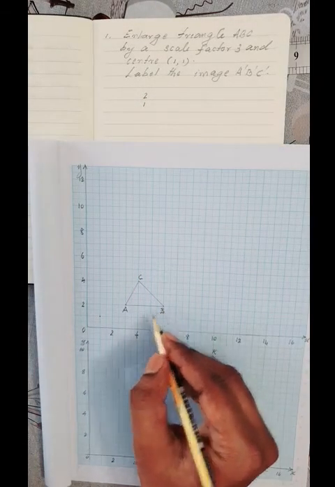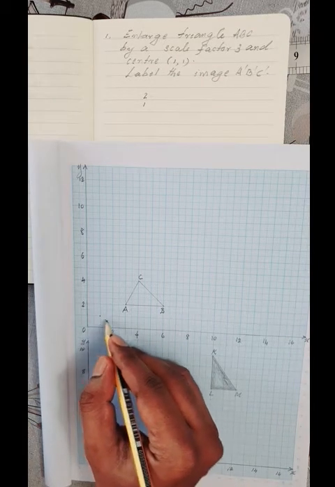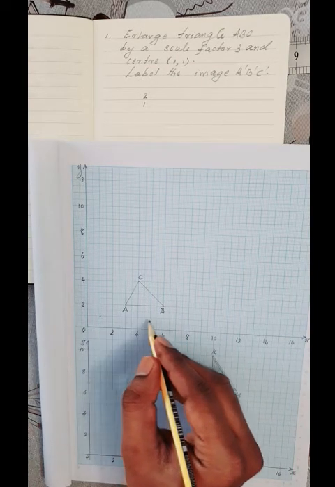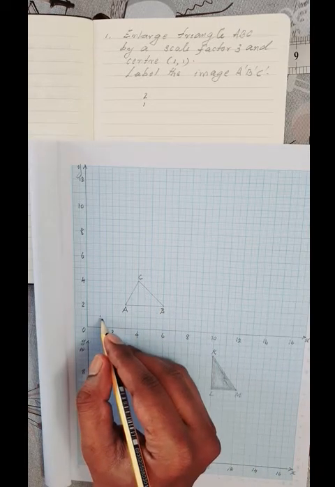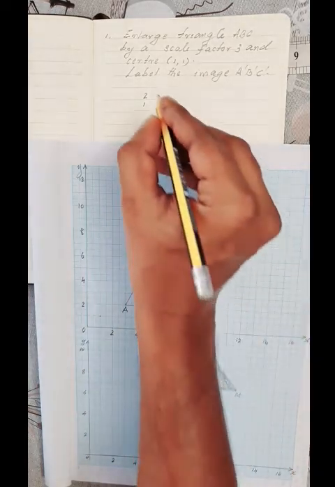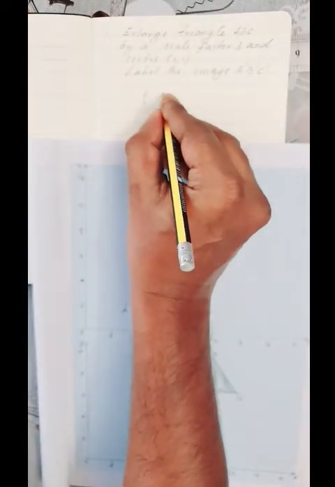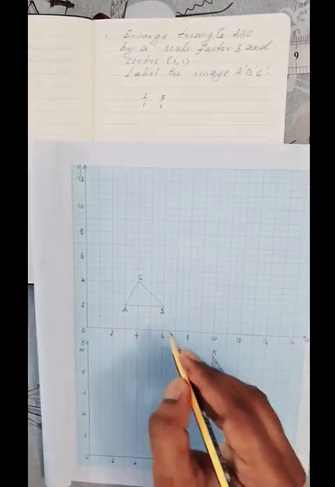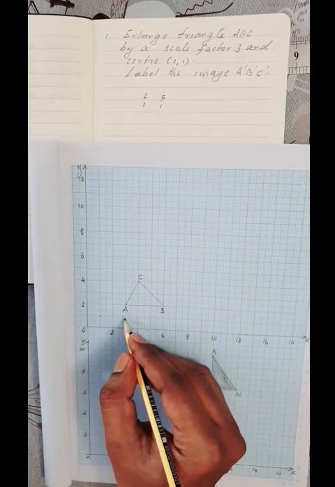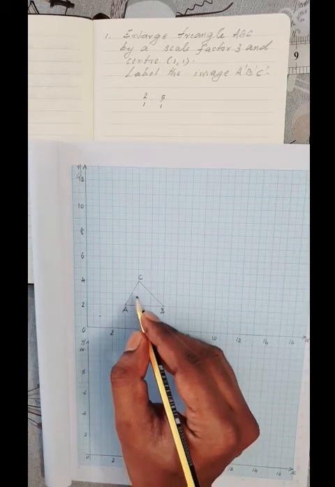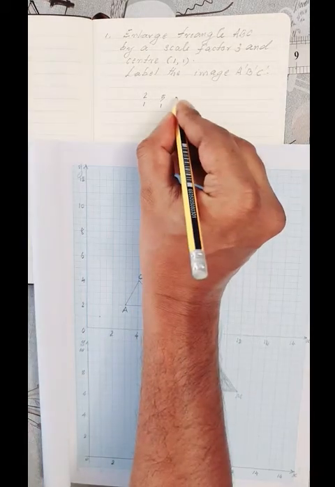The second point B is 5 horizontally and 1 vertically, so (5, 1). The third point C, from the center, is 3 horizontally and 3 vertically, so (3, 3).